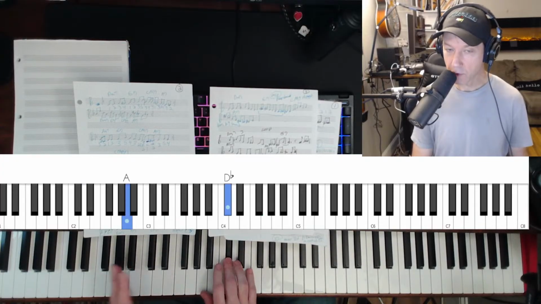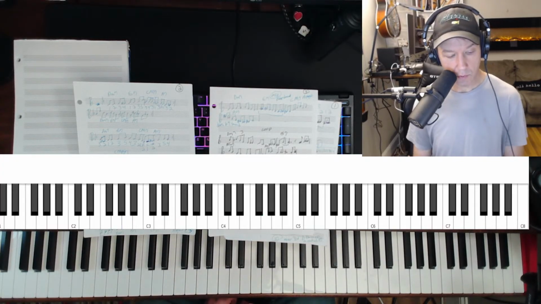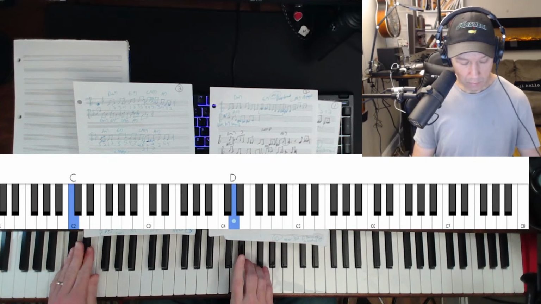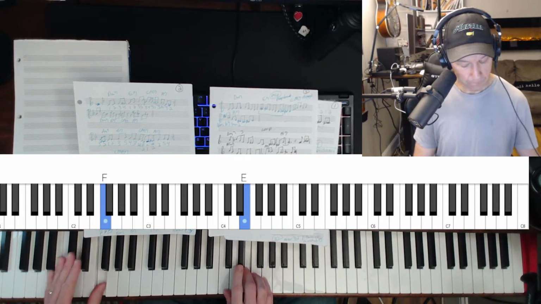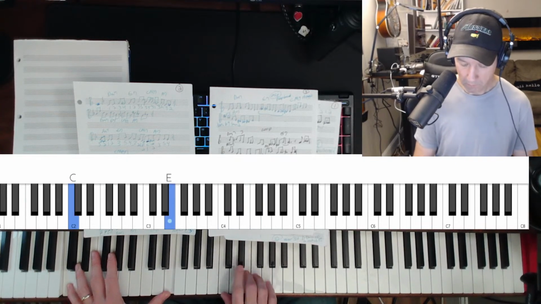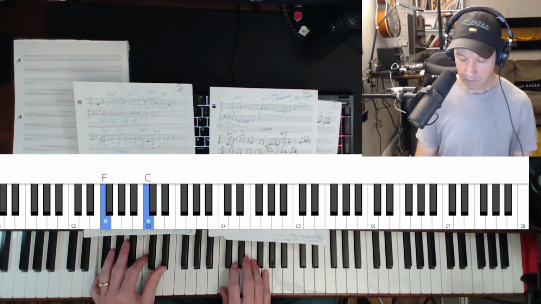And I went down to the third again. Those thirds are really crucial in our jazz playing. So we go, when I go to the F, watch.